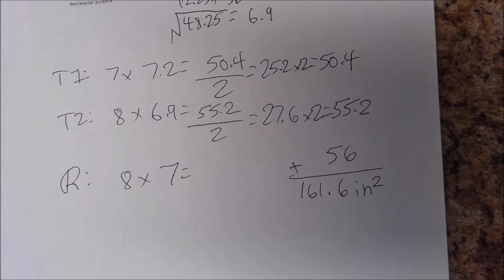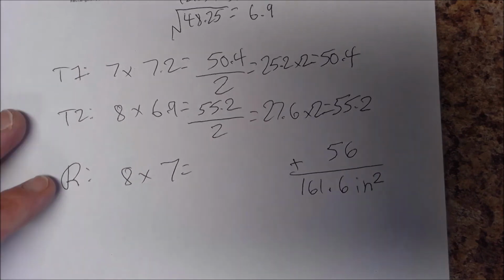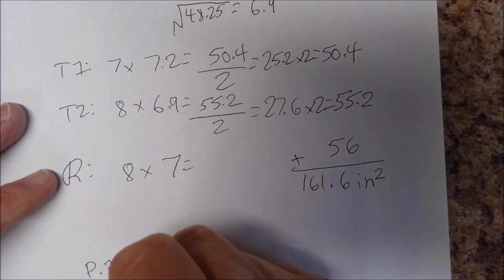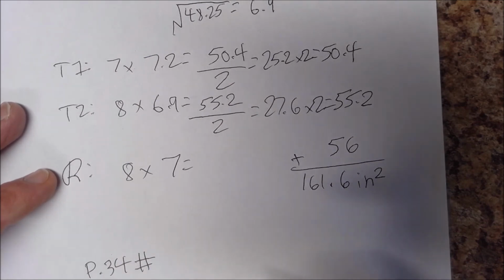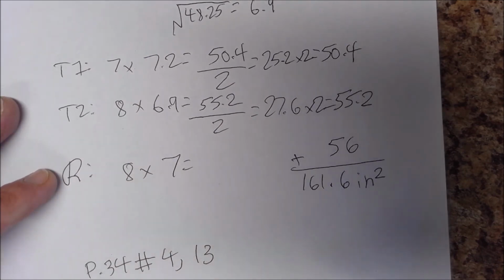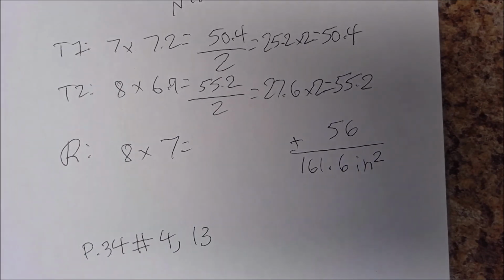I hope that helped to have an example based on a diagram on a piece of paper versus trying to model with the example they have in the textbook, which didn't really even have a picture. I hope this one was easier to follow. Not a lot of homework here. Page 34, numbers 4 and 13. And let's just take a quick look at those in our trusty textbook, and then we'll wrap this up.